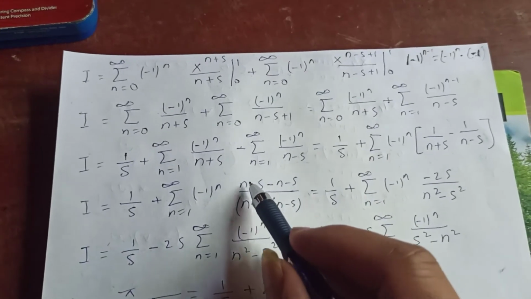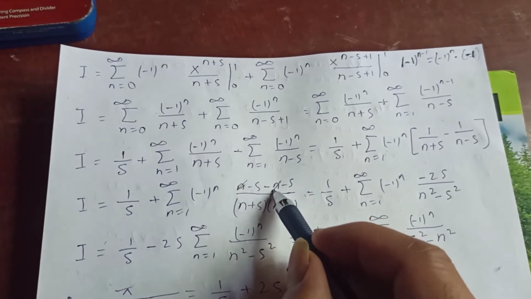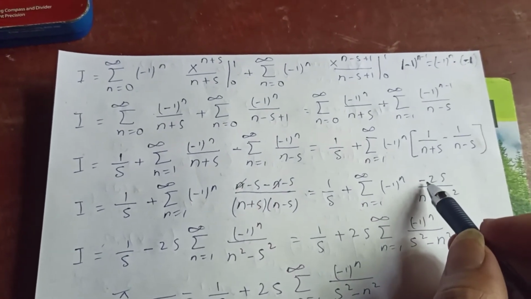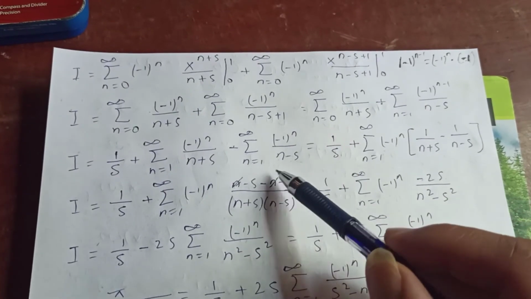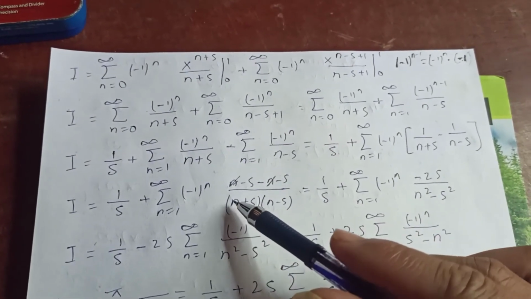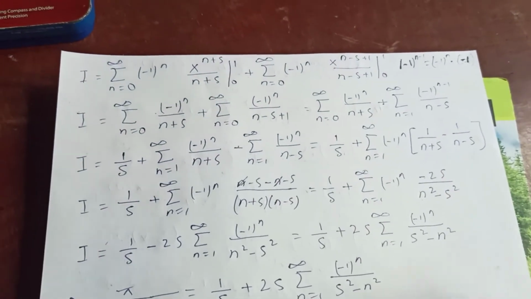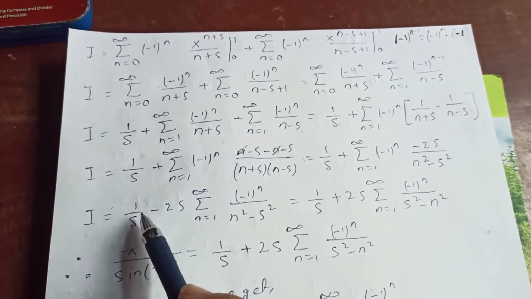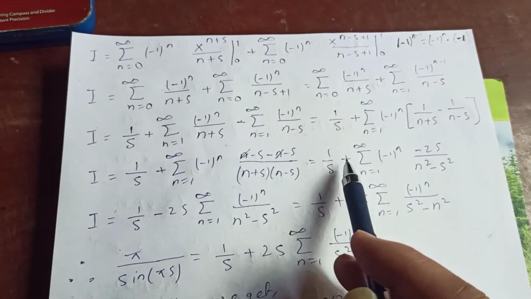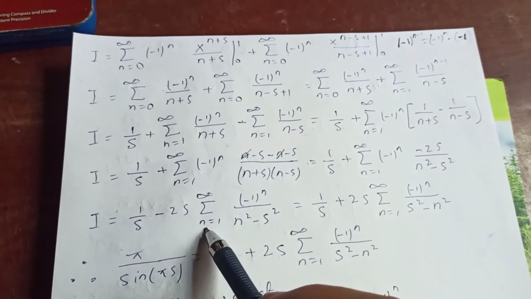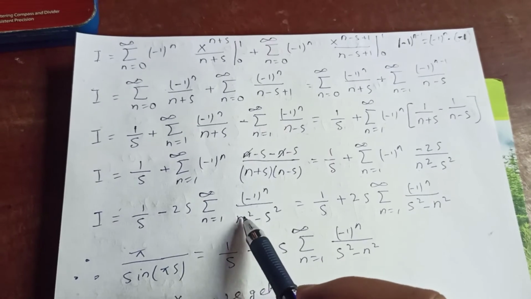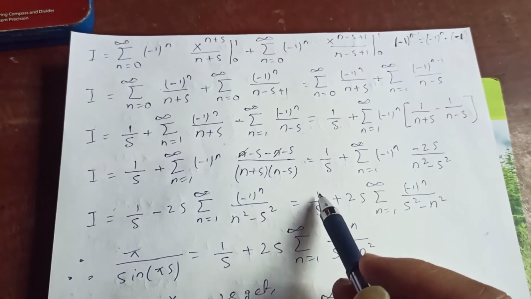So what can we cancel? And then we can get cancelled, so it will be negative 2s, right? This one 2s, and this is n plus s, n minus s is nothing but n square minus s square, right? And you get I is equal to 1 over s minus this minus coming here 2s sum from n equal to infinity minus 1 to the n upon n square minus s square, which is 1 over s.